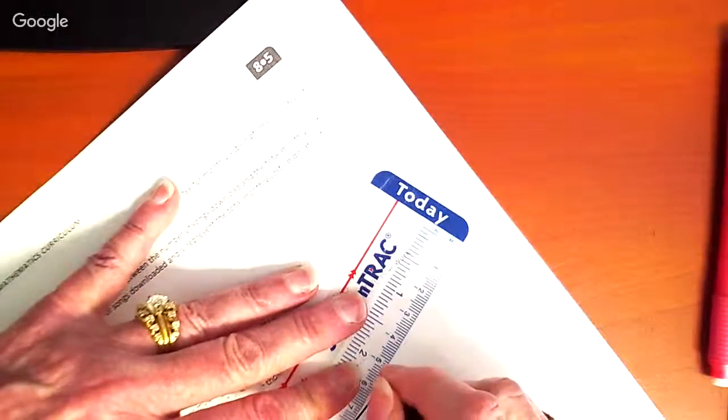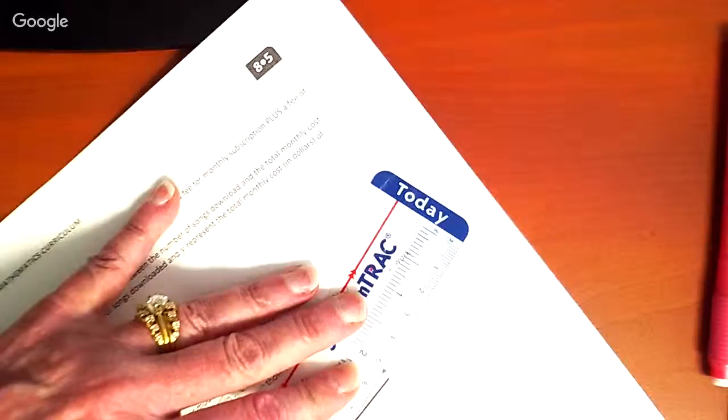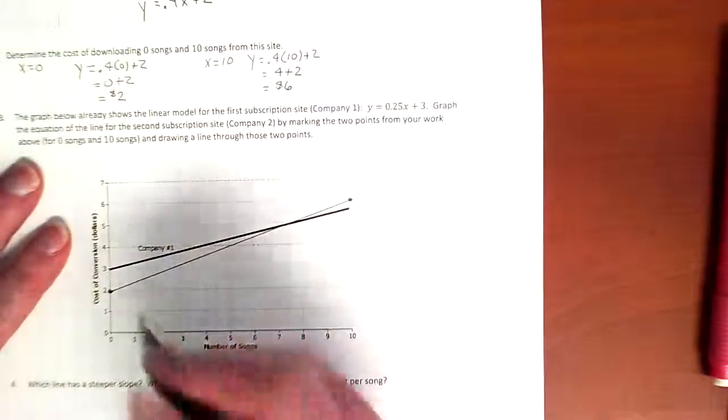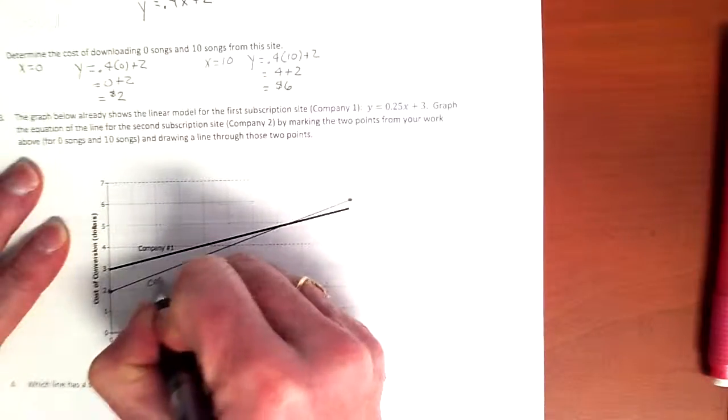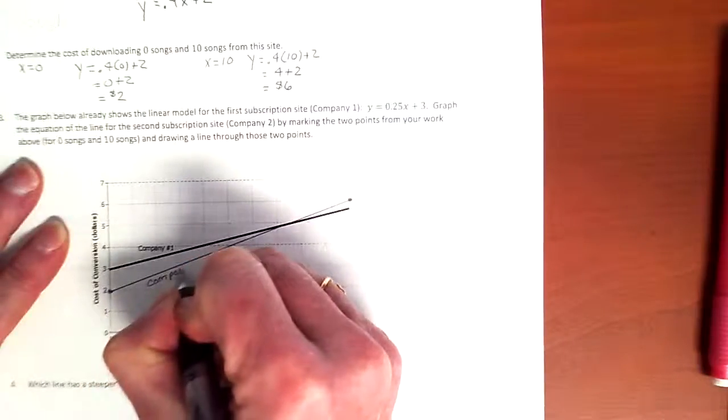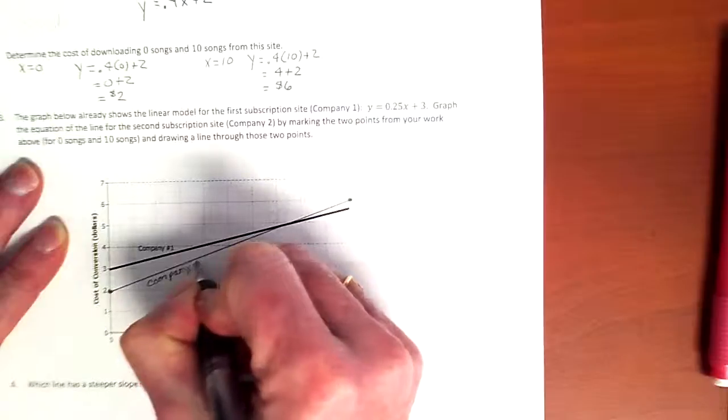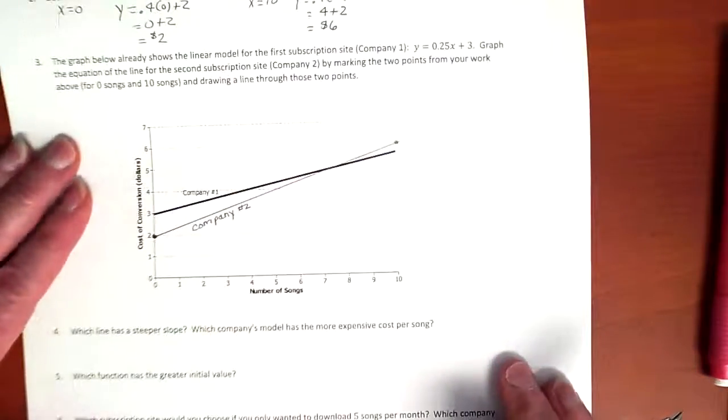So drawing that line. And as always, guys, label it. So this is company 2. Okay, so there's our graph.